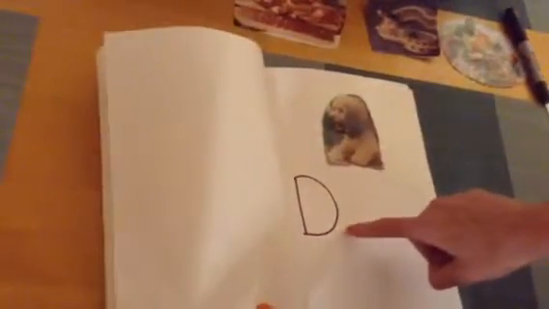So we keep going. He knows the letter C. He knows both forms of C. He picked out a car. He also knows the uppercase of D. He picked out a dog. We're going to work on the E. And here we have the letter F. He picked out a fork.